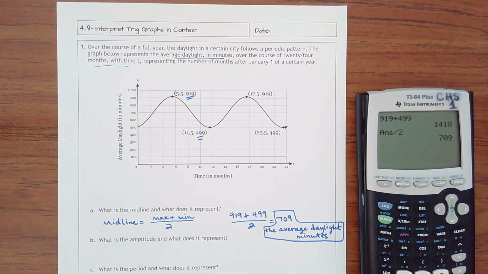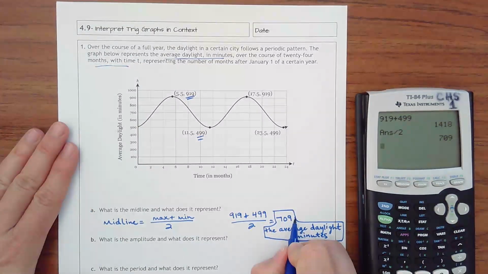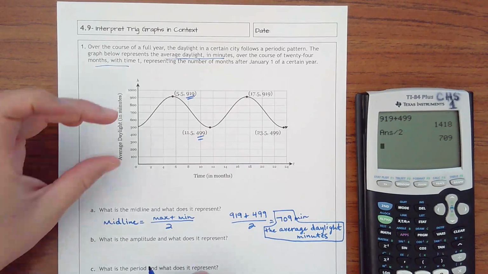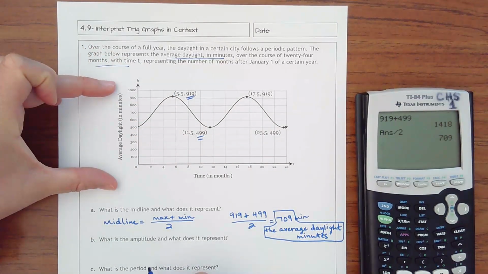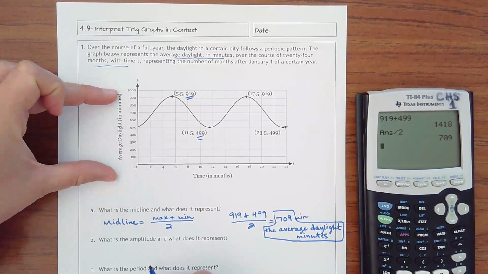And that should get 709, and maybe I should go ahead and put minutes here too. And we were finding something with the y, so you're looking at the y-axis to tell you that was the minutes, and it's really finding the average daylight minutes.